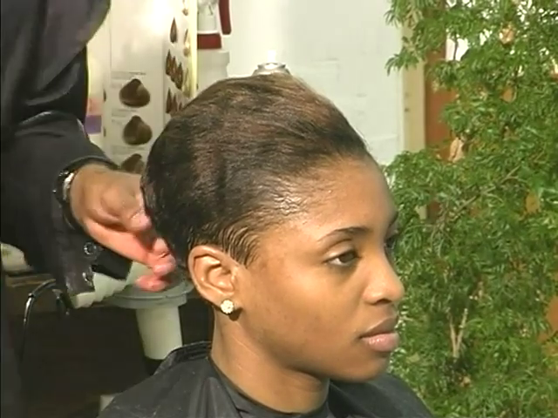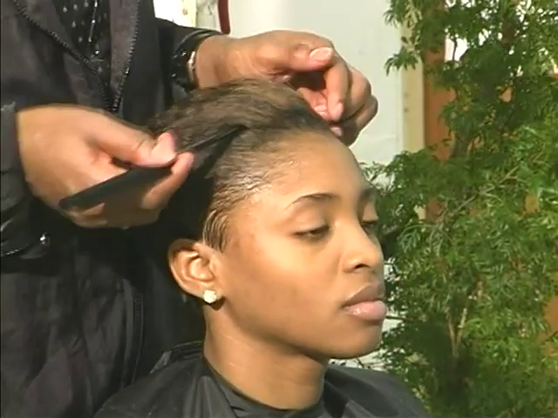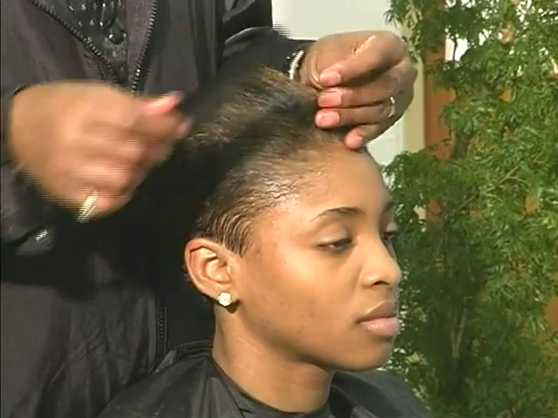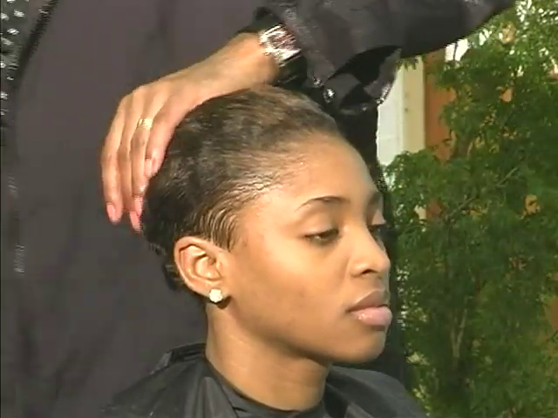And one of the good things about it is that in the midst of all of this color that's going on, she still has very nice, healthy, and soft hair. And one of the things too is that the color never irritated her.